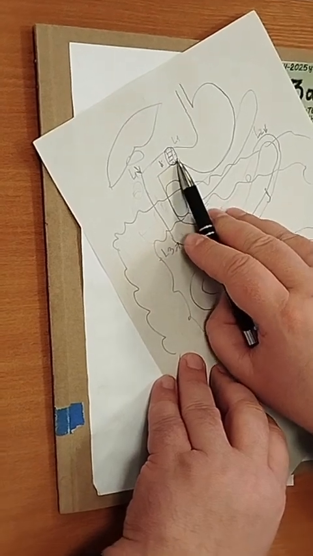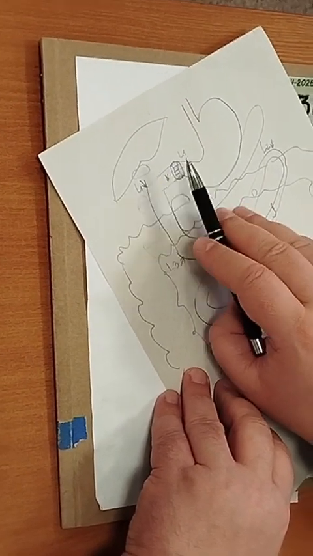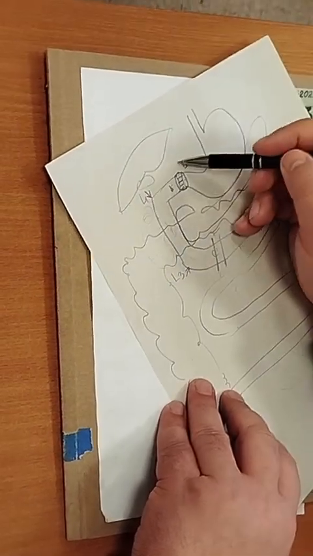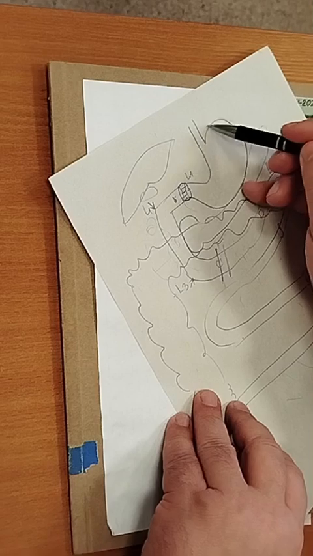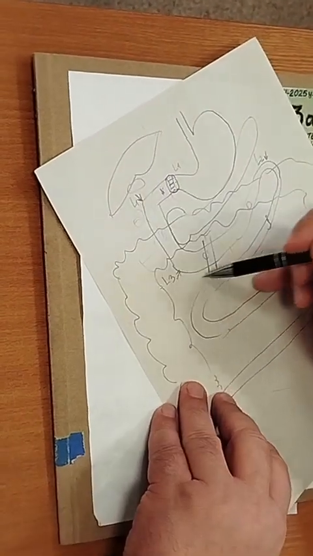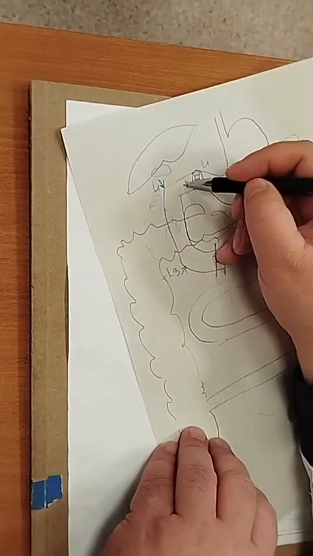It starts from the pyloric opening and finishes at the level of the first circular fold. And the ampulla, the same as the stomach, has an intraperitoneal position. All other parts of the duodenum have an extraperitoneal position.